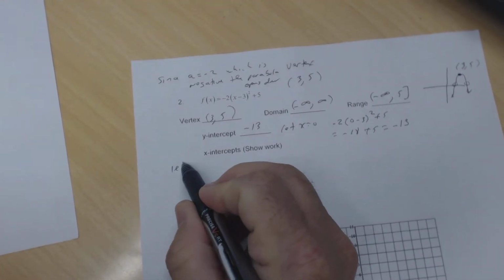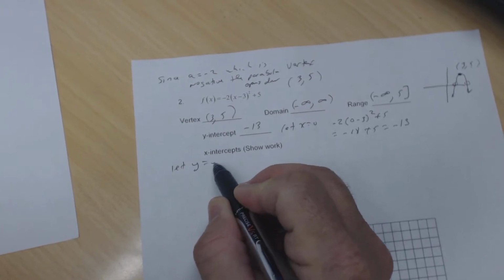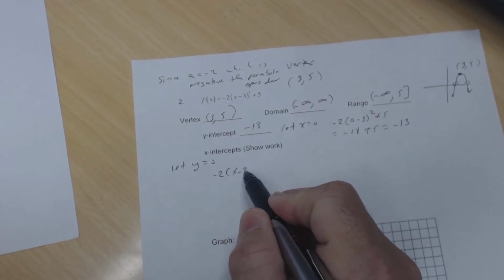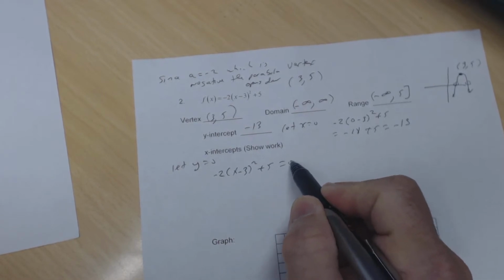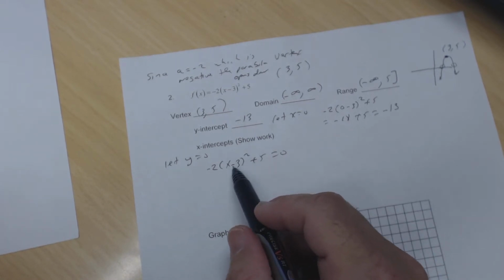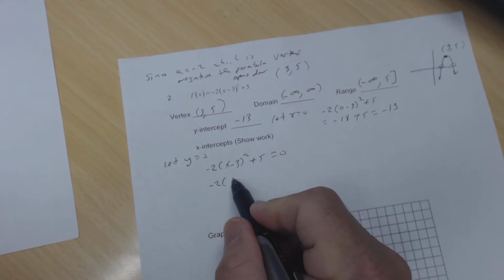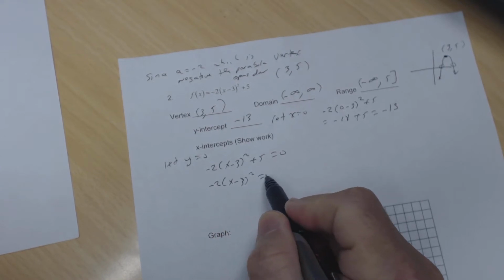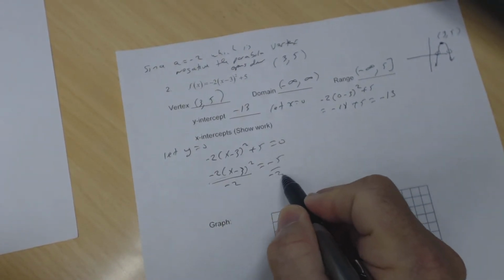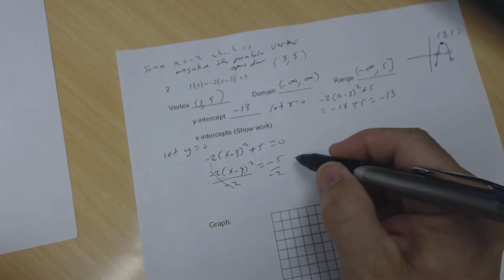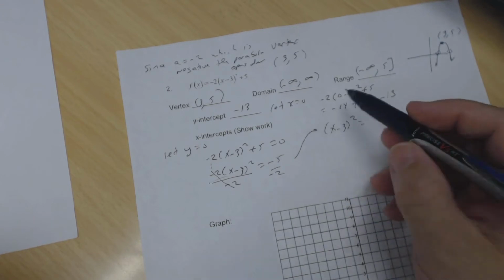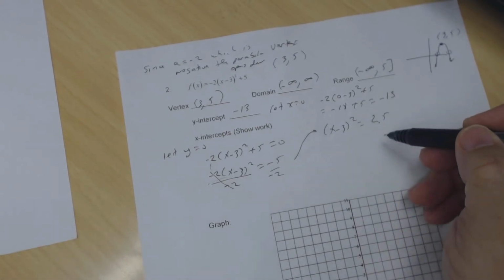The x-intercepts, you're going to let y equal 0. And so you set this equal to 0. So you get negative 2 times x minus 3 squared plus 5 equals 0. Alright, so you're going to solve for x. You use the square root property. So you can bring this 5 to the other side. And then you divide by negative 2. And so these negative 2's divide out, and so you can get x minus 3 squared equal to negative 5 divided by negative 2, which is 2.5. So go ahead and write it as 2.5.